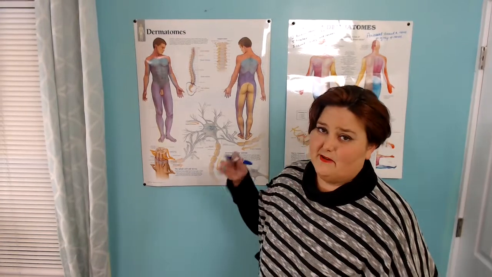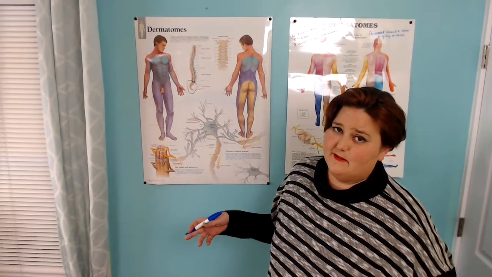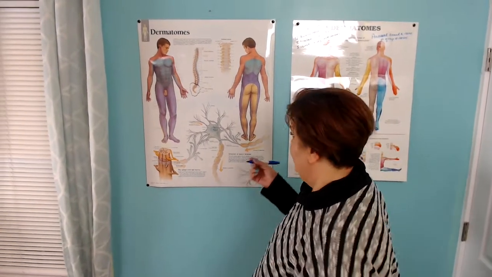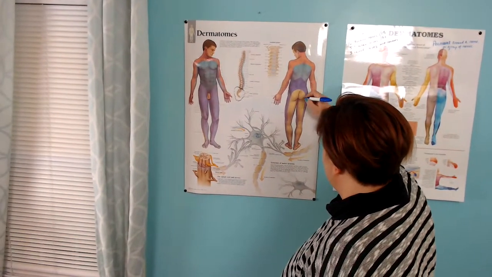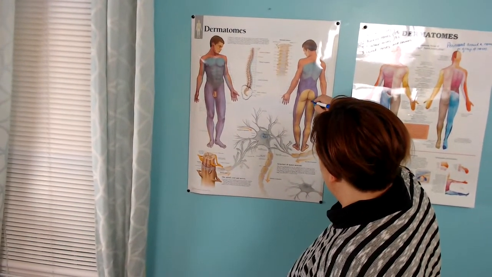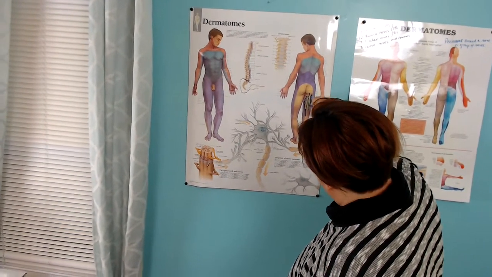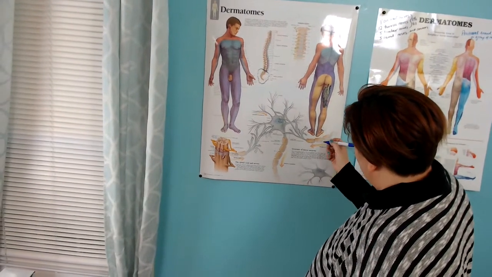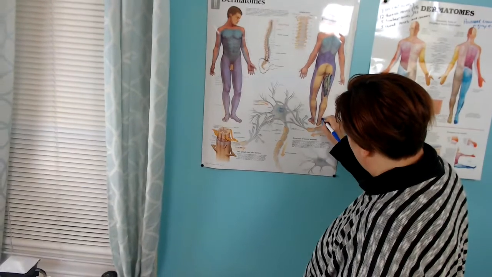I'm just going to mark this chart where I have areas of pain and numbness, and what that will eventually correspond to. I have pain that runs down the back of my right leg and terminates at the knee. I have numbness in my feet.